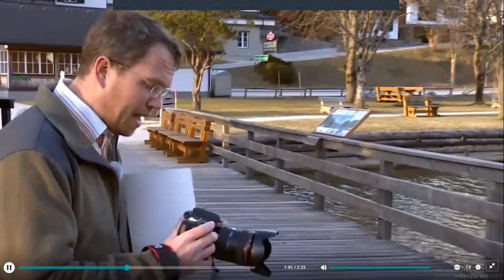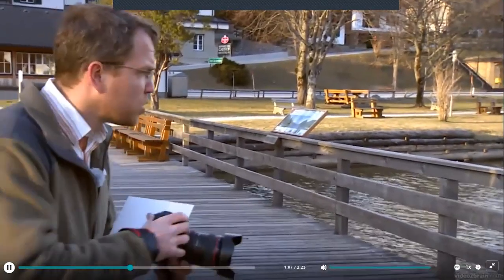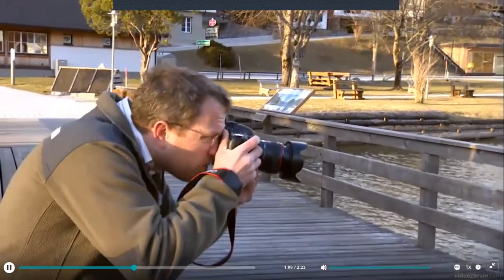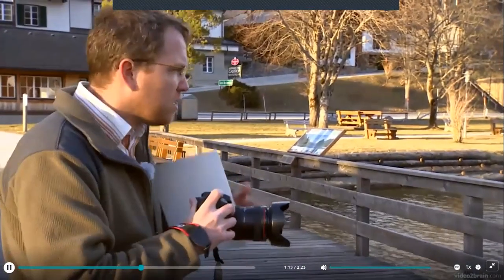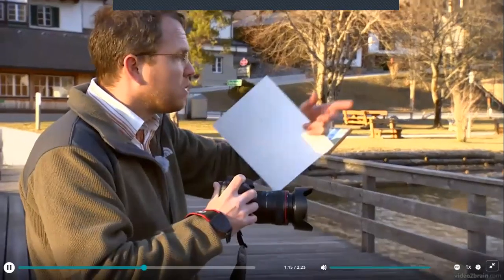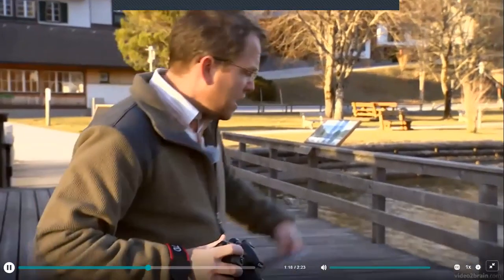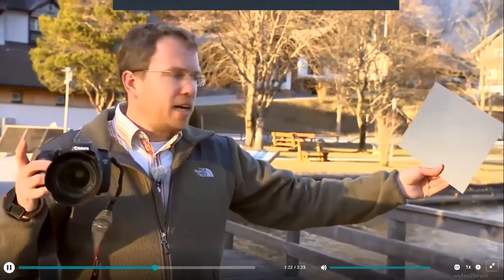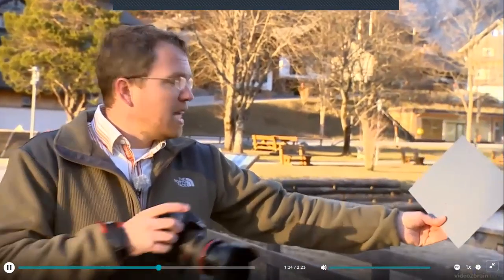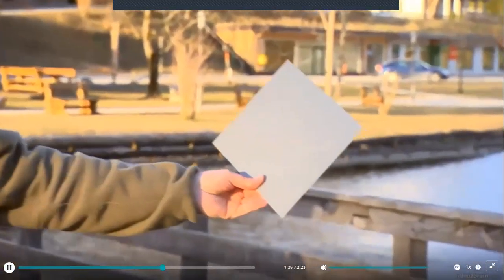I'm going to use the manual mode just so that I can control the exposure a little bit more readily. And I'll frame up my subject, and I'm going to use an aperture of f8 in this case. I think that'll give me an adequate depth of field without having too much detail in the background. And then I can hold my gray card up to the available light. Now I'm using this to measure the light, so I want to make sure that it's in the same light as my subject. Here it's sunlight, so this is reasonably easy.